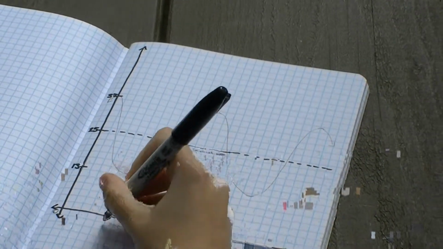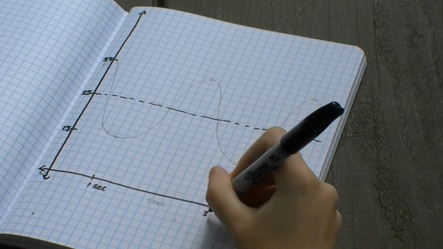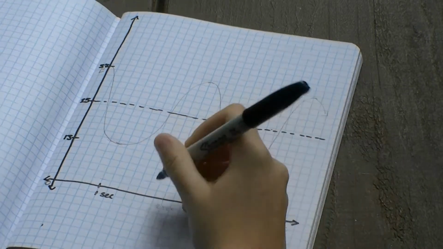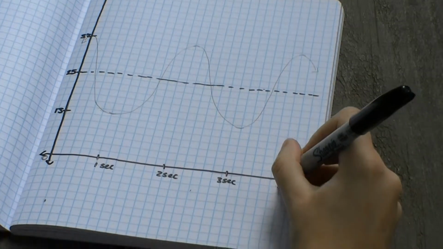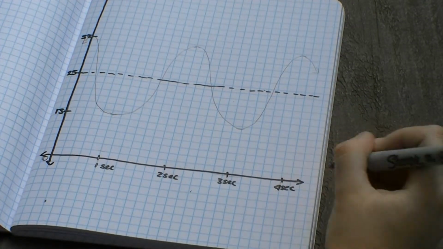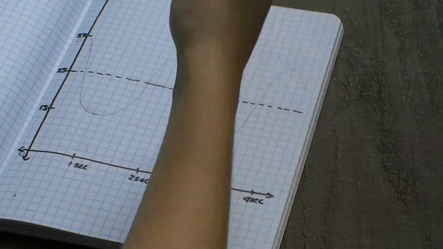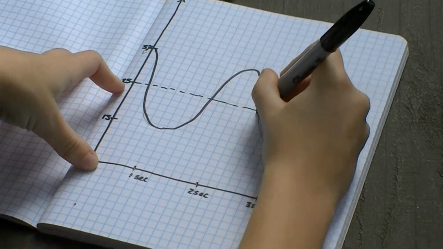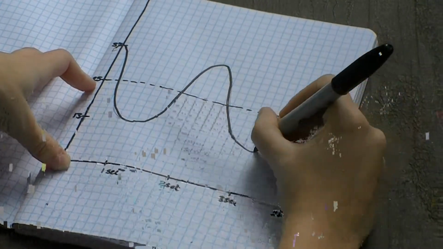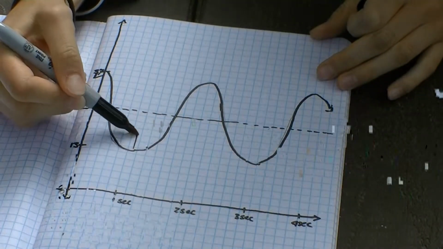And we had a low point at 1 second, and a low point at 3 seconds, and a high point at 2 seconds, and another high point at 4 seconds, which makes our period 2 seconds. Mm-hmm. 2 seconds, okay. And now we make our curve. Ta-da! So here's our amplitude.